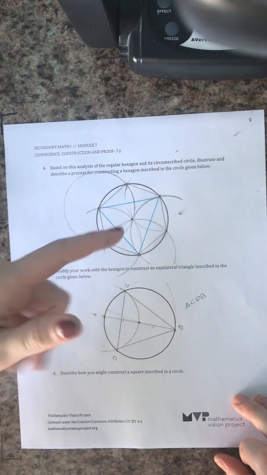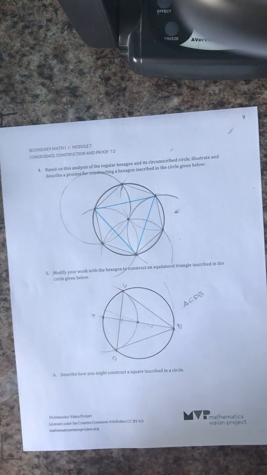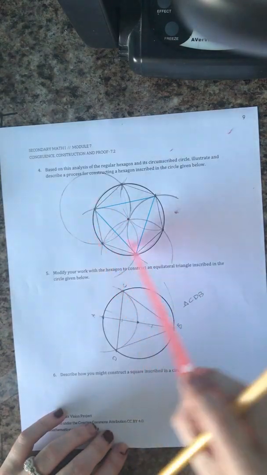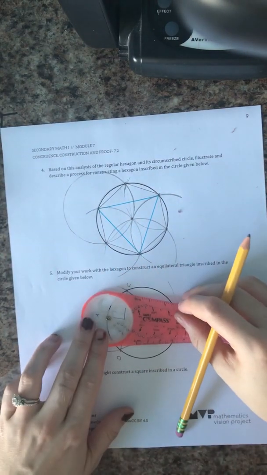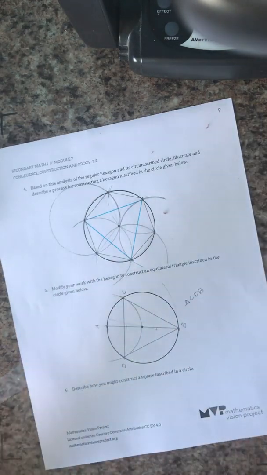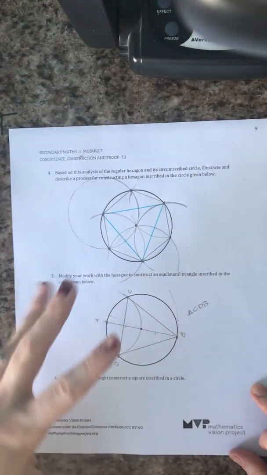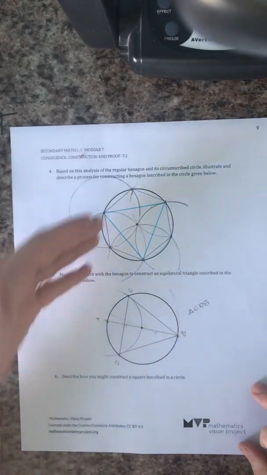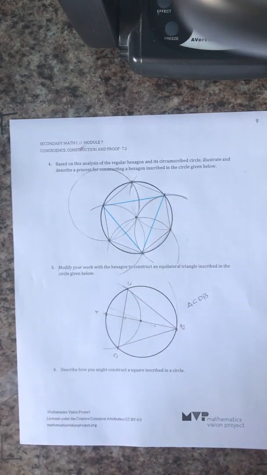Hexagon, you create an equilateral triangle, and then you just use this kind of idea to make two more points here. You kind of just go from A over here and B over there, and you have your other points. So it's basically this method over again, just you kind of cut out a few of the circles you need. That's why this one's kind of best. But alrighty, last part. Describe how you might construct a square inside a circle?